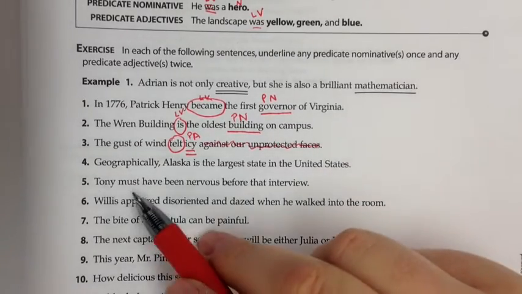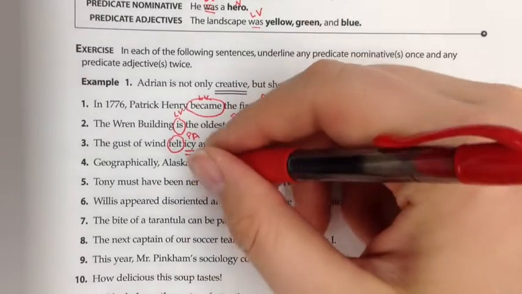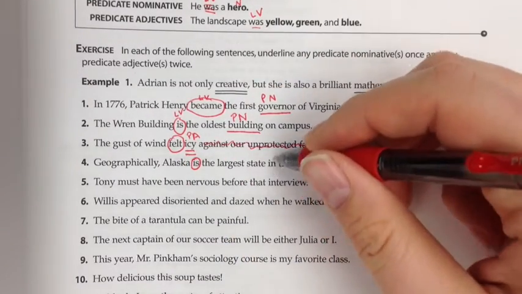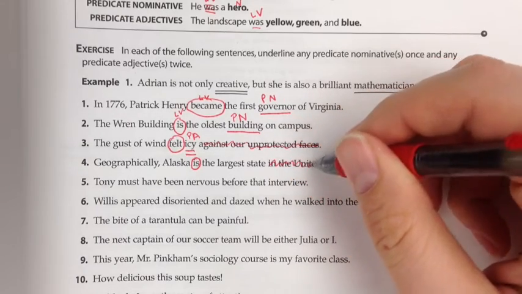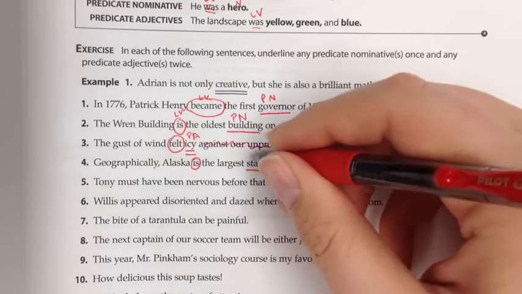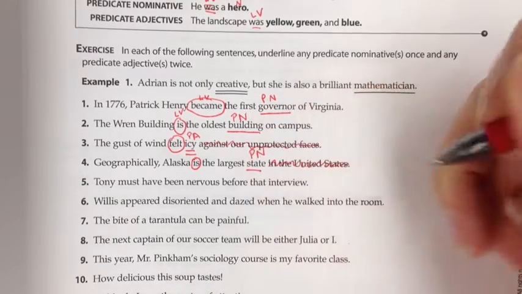Number four, geographically, Alaska is, there's our linking verb, the largest state, and then we're going to ignore in the United States because it's a prepositional phrase. Here's our predicate nominative, state. It's a noun after a linking verb.